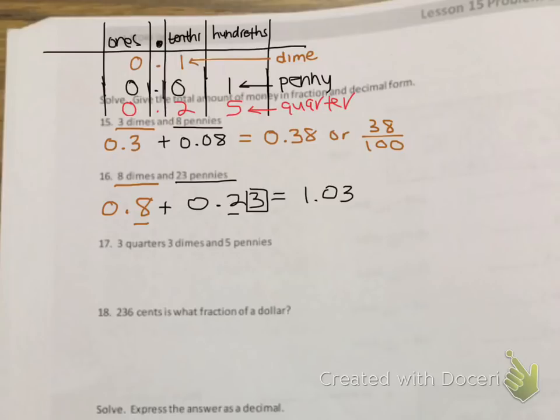However, if we did this as a fraction, it would actually make a lot more sense if I had 8/10 plus 23 hundredths, right? And now what we can do is we'll just multiply this by 10 to make 80 hundredths. We add them to make 103 hundredths. We take out 100 hundredths.